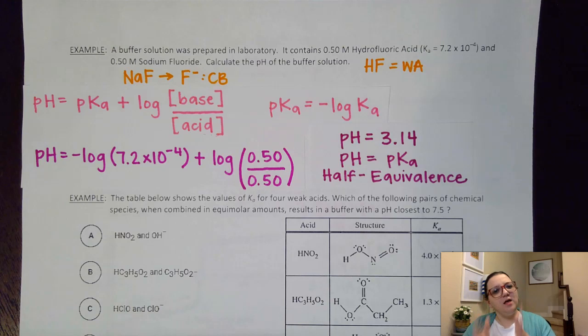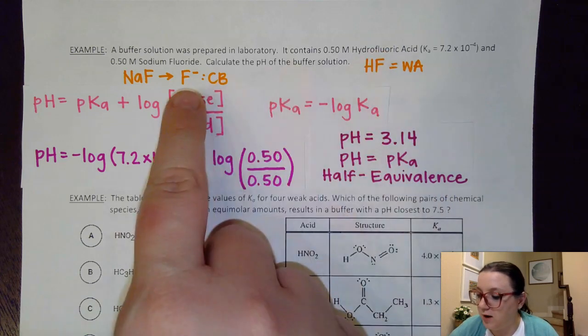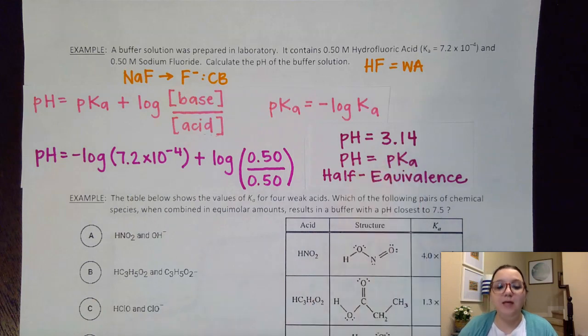And the only other time we've seen that happen is when we talked about titration curves and the half equivalence point. So what that means is that if I had been conducting some sort of titration with hydrofluoric acid and some base that makes hydroxide, that when I reach the half equivalence point between hydrofluoric and the fluoride ion, I would have had that pH of 3.14 if the molarities were both at 0.50.